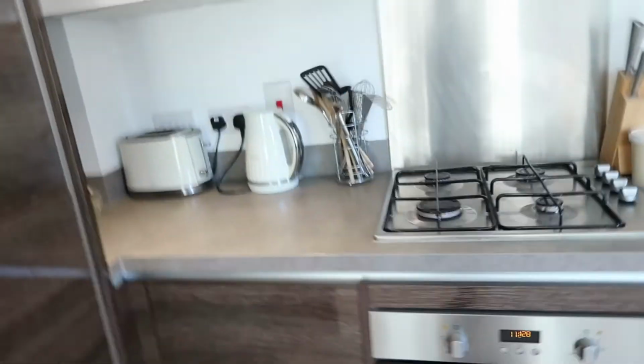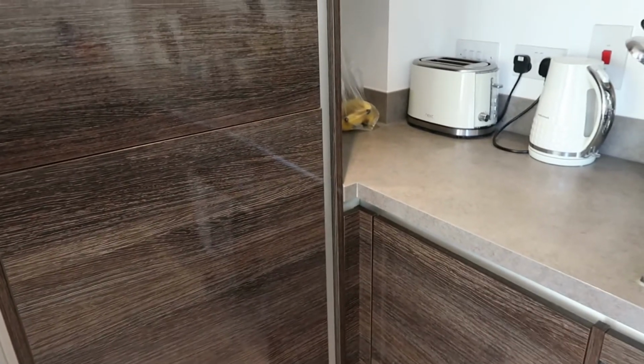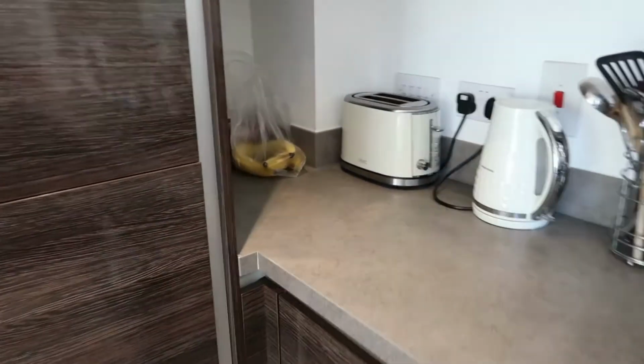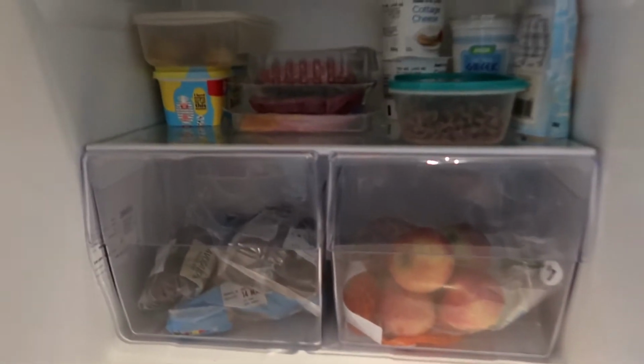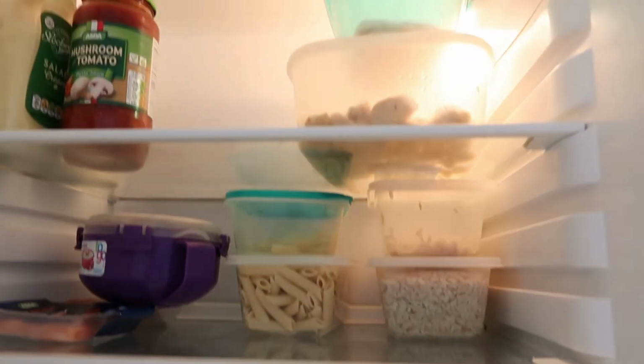One of the things everybody likes to see on YouTube is, what do I currently have in my fridge and my freezer? What's my food situation looking like? As you'll see, this is the stuff I've prepped for this week.